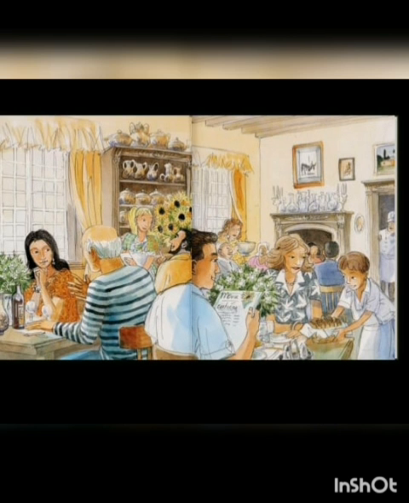This picture is of Village Inn that his uncle and his aunt were running, and he was helping them in this. We can see the image.